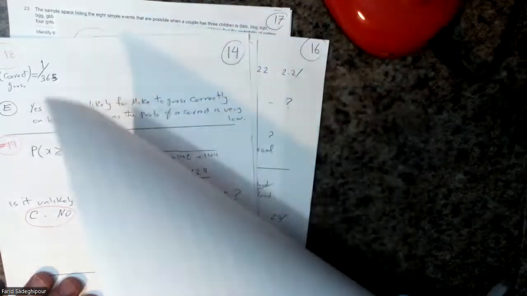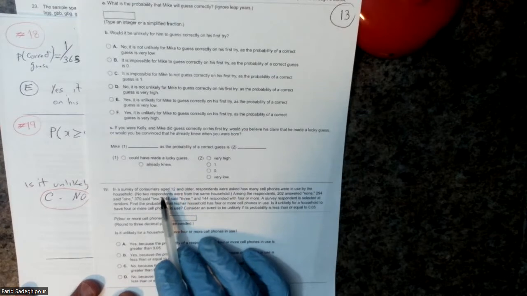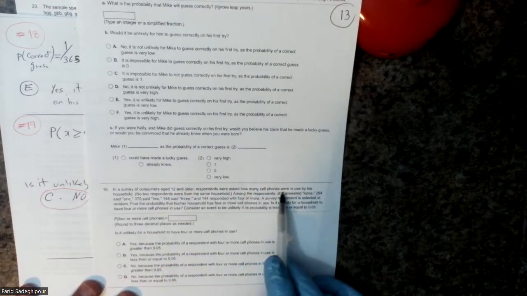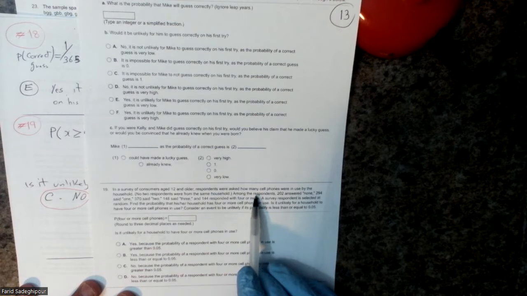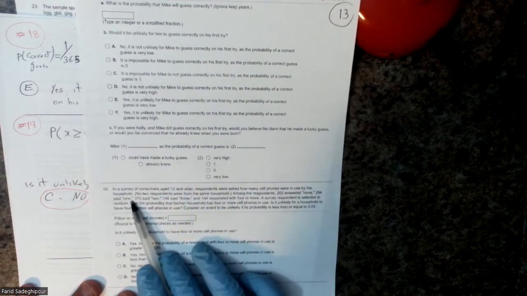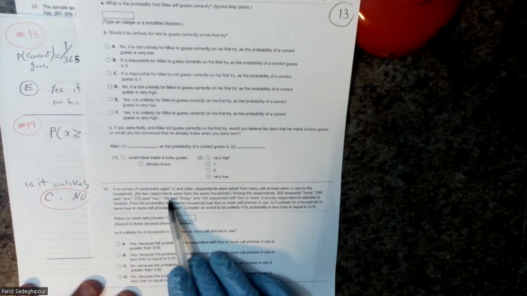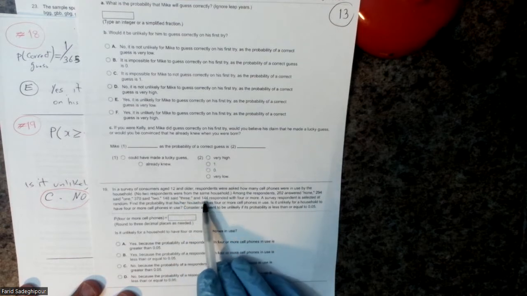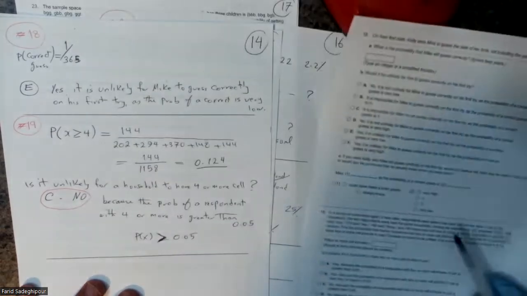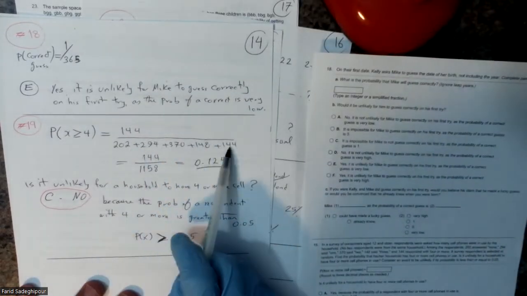On number 19, in a survey of consumers 12 and older, residents were asked how many cell phones they used. Among the responses, 202 said none, 294 said 1, 370 said 2, 148 said 3, and 144 responded with 4 or more. So what's the total number for all these? You add all of those.